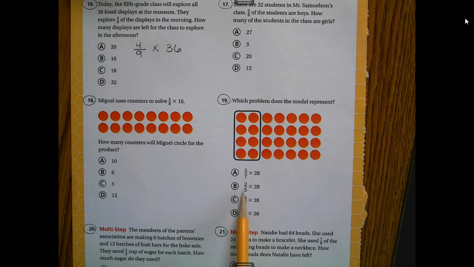So you're thinking, which one of these numbers, 7 or 5, can be divided into 28? And take out which one can't. One of those cannot. And then your numerator tells you how many of those groups of 7 that you need. So they've circled what they need. So you don't have to get your answer. You just have to understand what it's representing. Then over here, they gave you the problem and the counters to use. And then down here, 20 and 21.